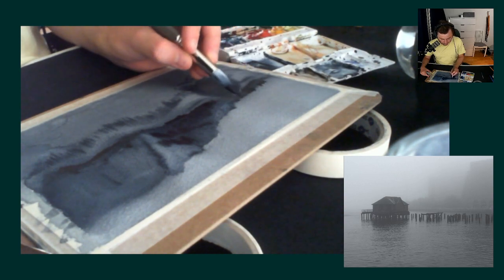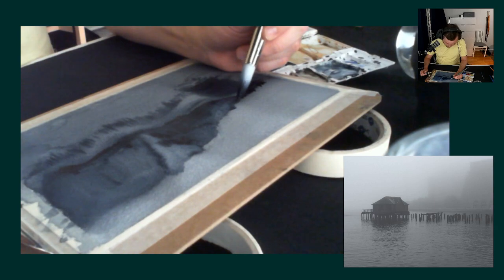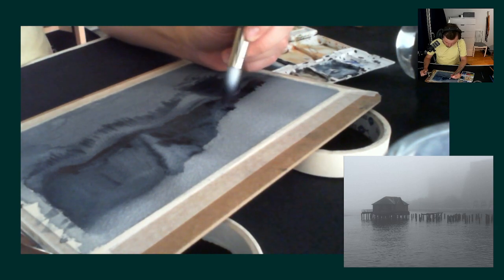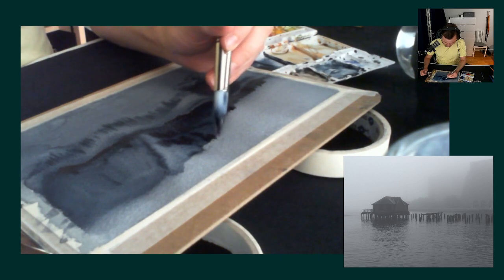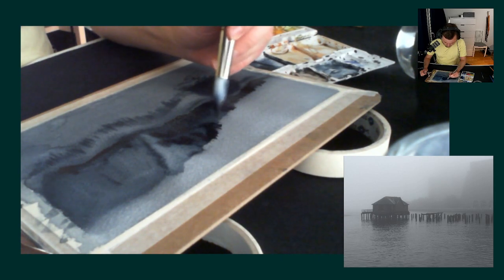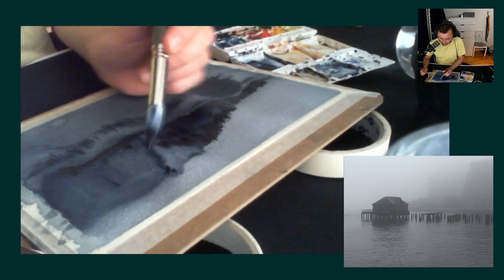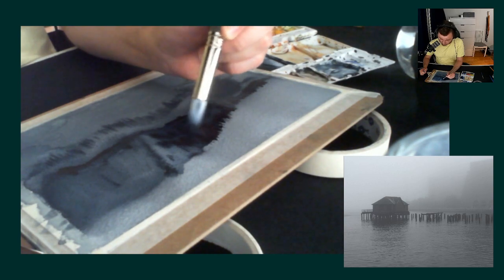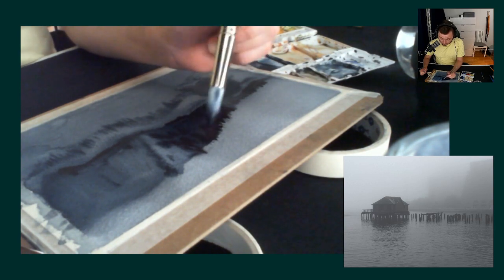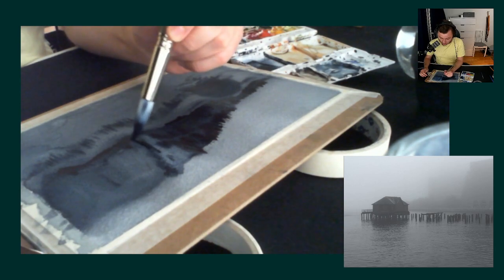Some tree, something. Like a forest on a hill, obviously, and maybe it fades away into the fog over here.